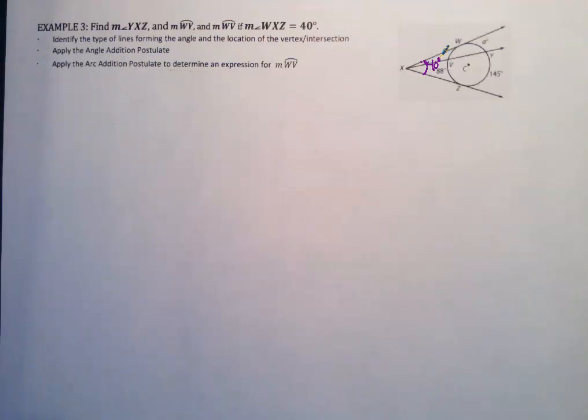So what do we want to start with? Do we want to look at YZ or YXZ? Would you do WY since you have both? No, because you don't have WV. Because you have Z, V, and YZ. Right. Because it's asking for this angle, Y to X to Z. So you know the whole thing is 40. So how are we going to figure out that one little piece?